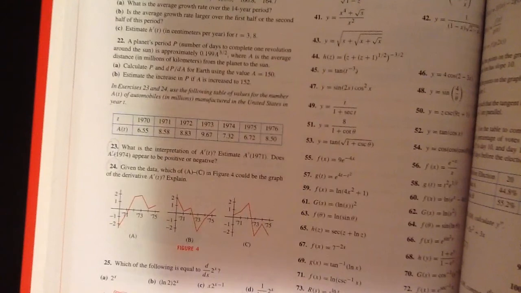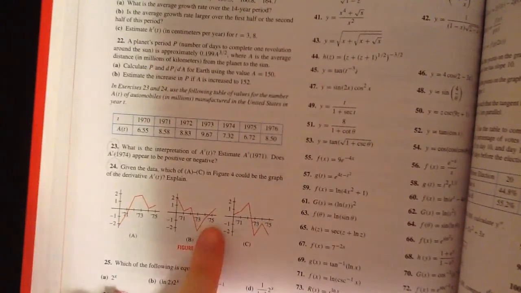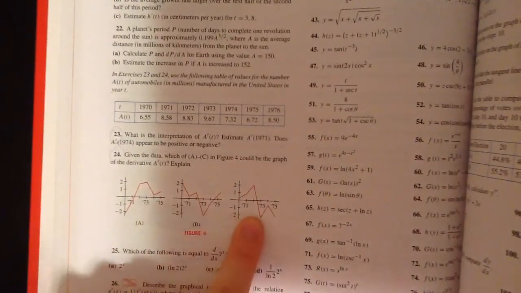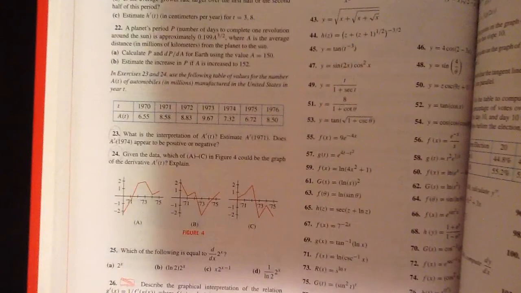All right, let's look again at C. Okay, so here we've got a positive rate of change. Oh my goodness, I was explaining this all wrong. Let's try this again. These are derivatives, and so the derivative shouldn't be increasing. This is supposed to be the derivative. I'm sorry, not the actual function. Ignore everything I just said for the last 2 minutes.